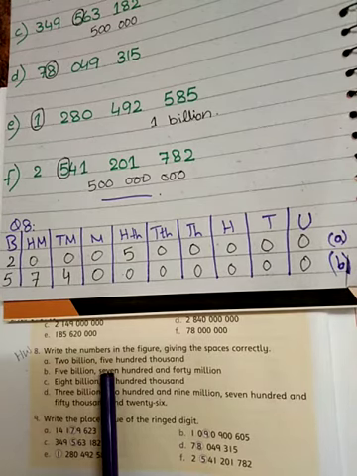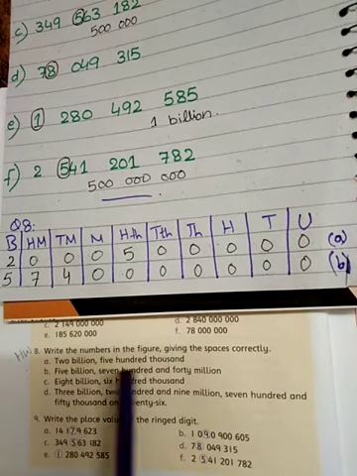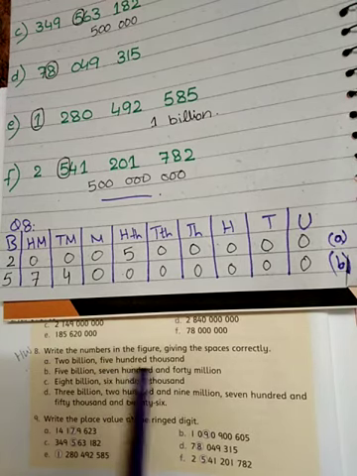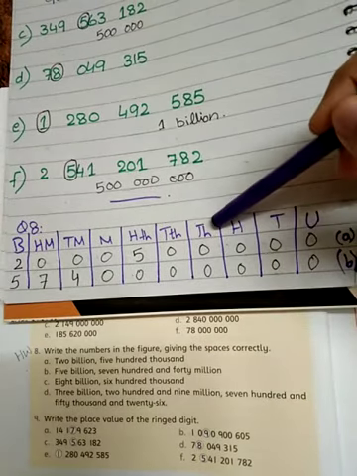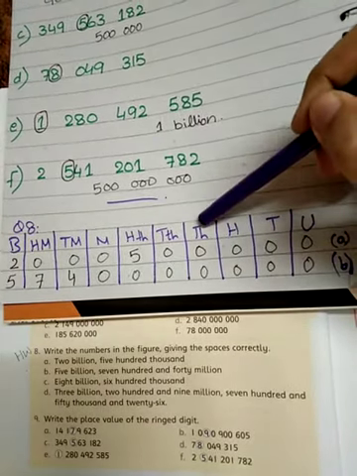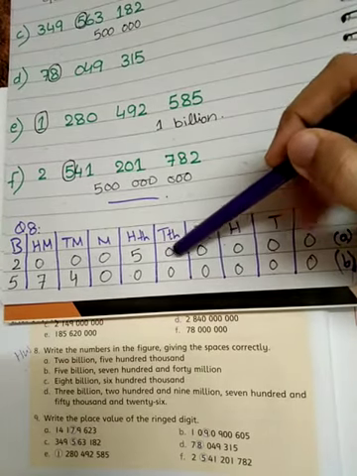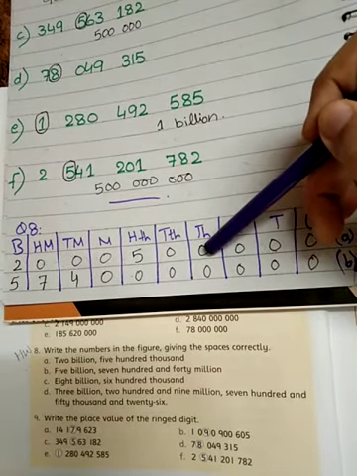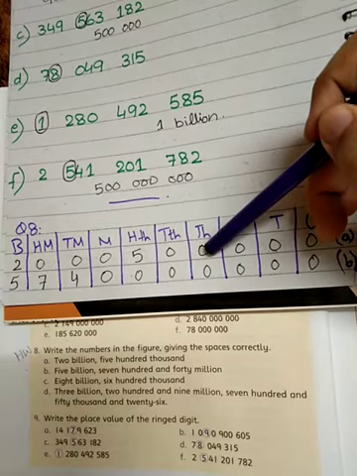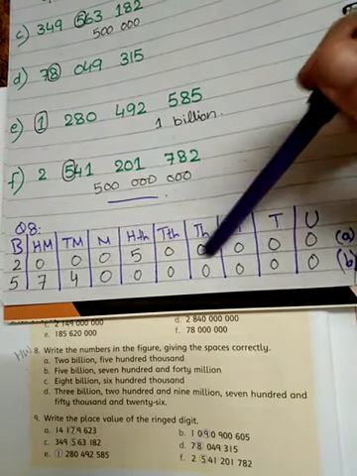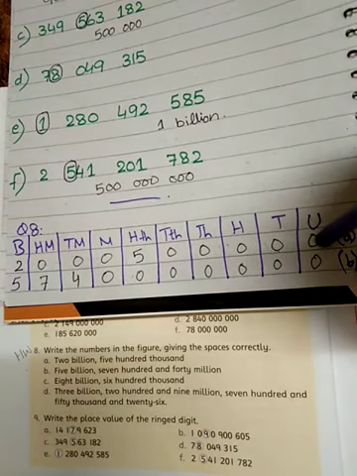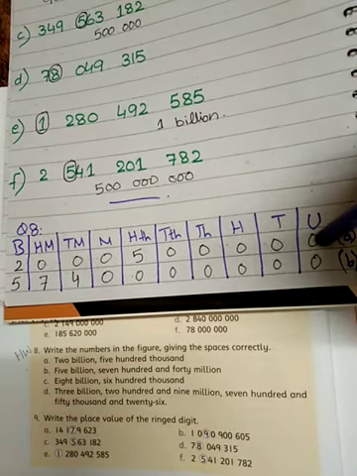The next statement is 500,000. 500,000 means we have to place 500 under the thousands place. This is the thousands place, 100,000, 10,000 and 1,000. So I have placed 500 under the thousand and the remaining spaces will be filled by zeros, and we get the number. You have to write this number with proper spaces correctly.